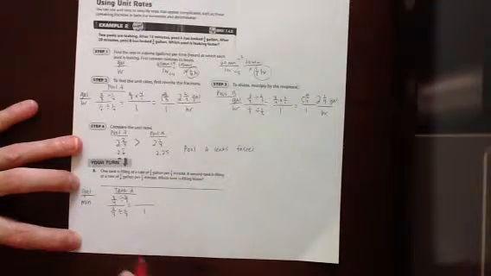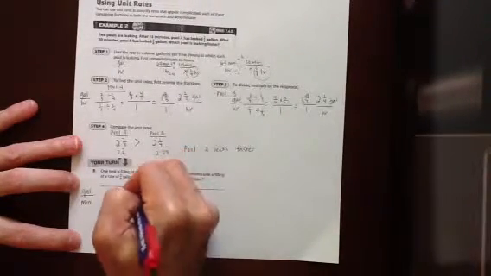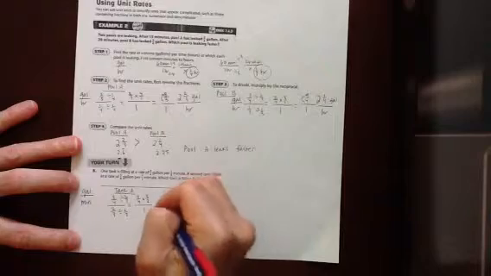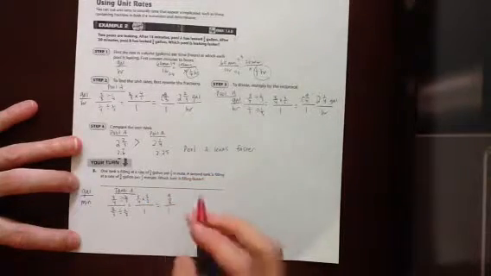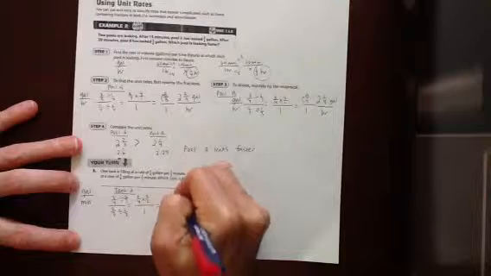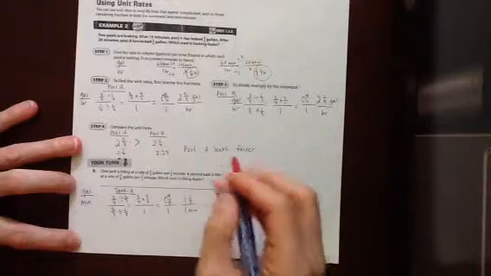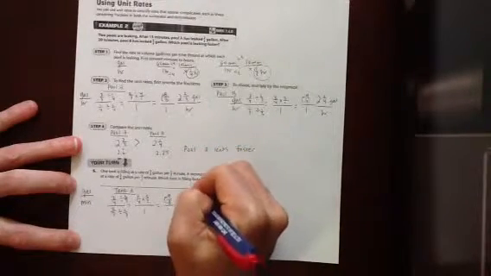Okay, I want to change my unit rate to 1, so I have to divide by 2/3. That makes 1. Do the same thing to the top. Well, I don't divide fractions, I always multiply by the reciprocal. So I get 9/8 per every 1 minute. I need to change that to a mixed number, so 8 goes into 9 one whole time with 1/8 left. So it fills at 1 1/8 gallons per minute. This is tank A.